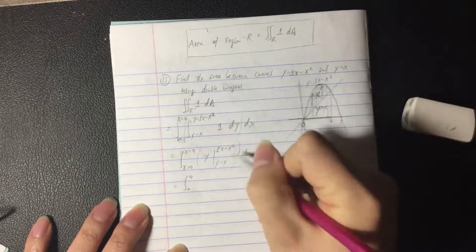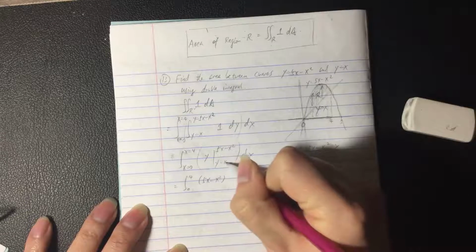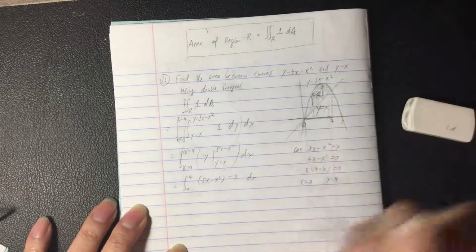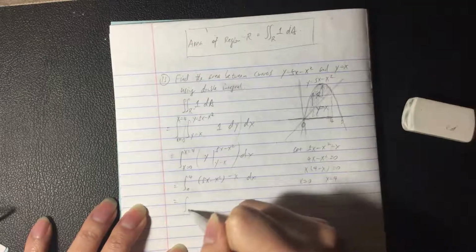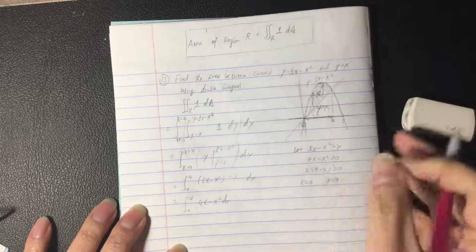If I substitute 5x minus x squared, I get 5x minus x squared. If I substitute x, I get x. Then simplify: I have 4x minus x squared dx.